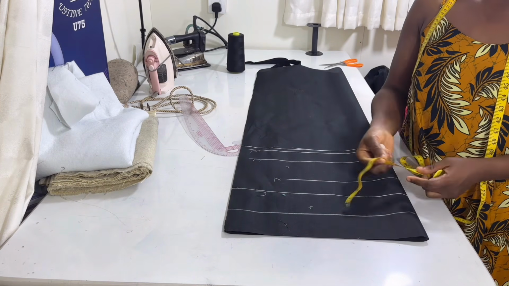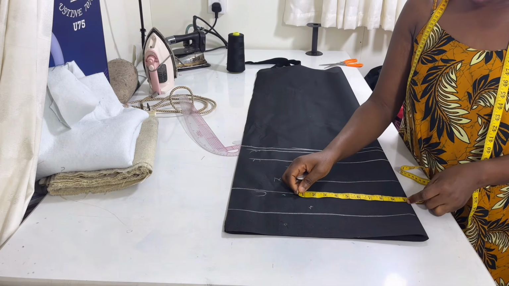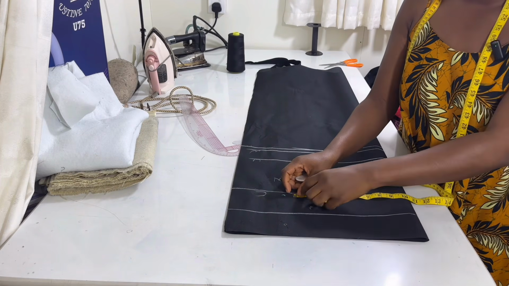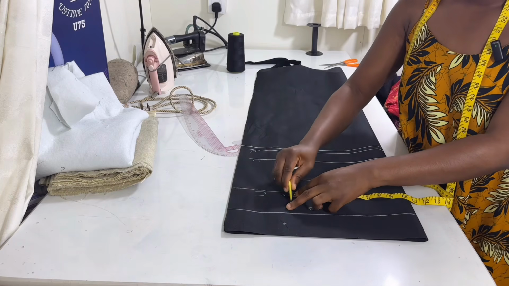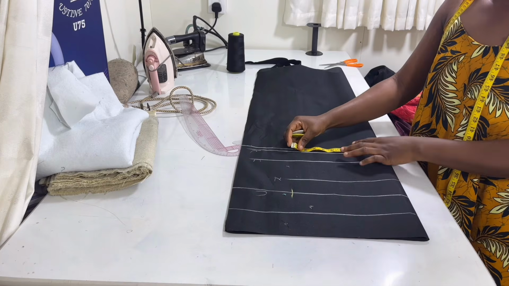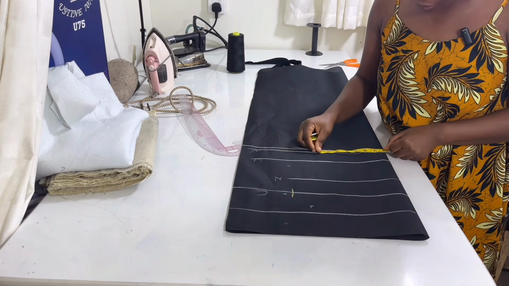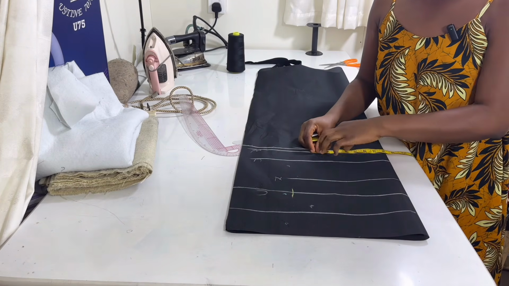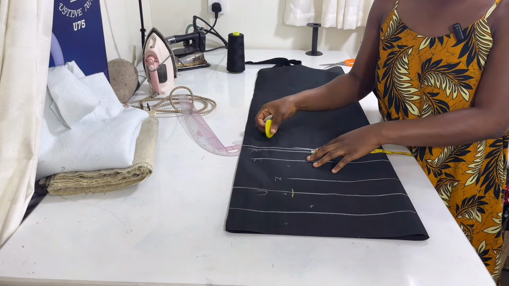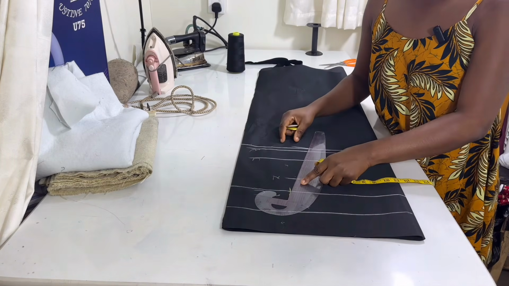So I'm going to go ahead and put my bust circumference. My bust circumference is 42 divided by 4. That will be 10.5. I'll put the 10.5. Then I'll come to the waistline. I'll put my waist circumference divided by 4. My waist circumference is 32. 32 divided by 4, that will be 8 inches. I'm going to put it here, and I'm going to connect.